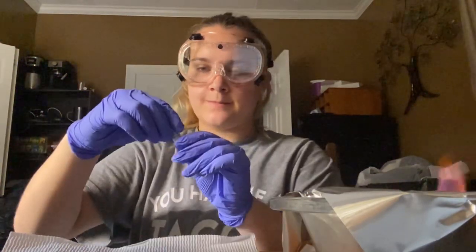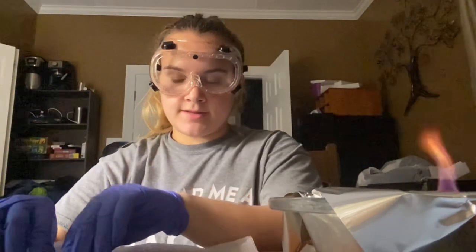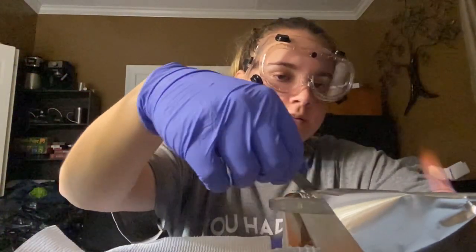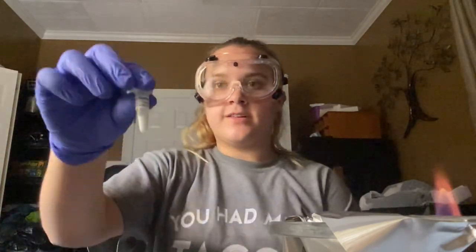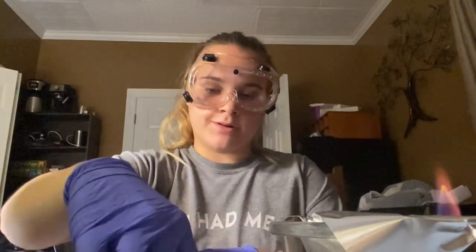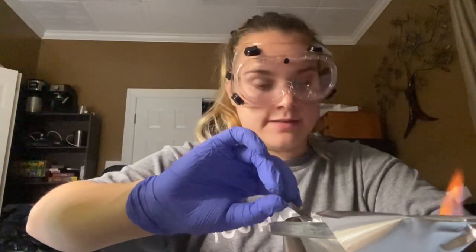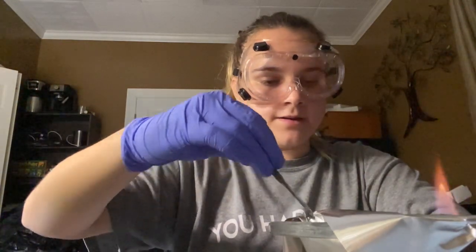Alright, next we are doing calcium chloride. And we're going to see what color change this one makes. Close to red. So, the next one we have is lithium hydroxide. And of course I washed the spatula before all these tests. So, lithium hydroxide will make a magenta color with the fire.